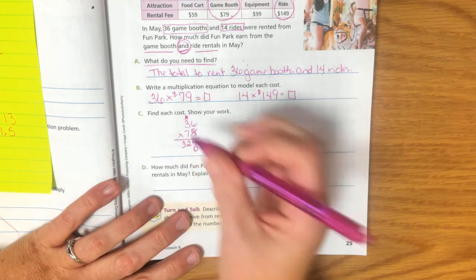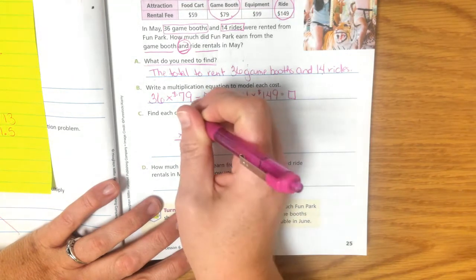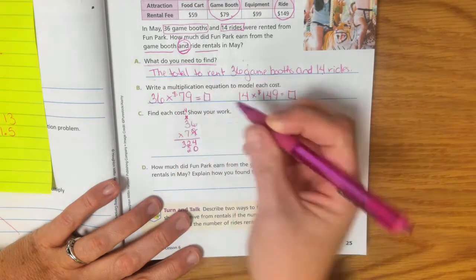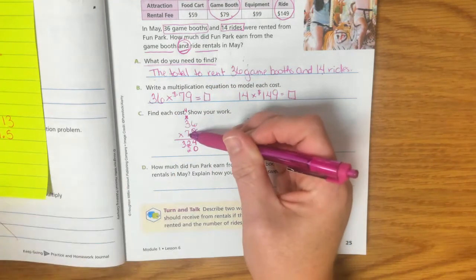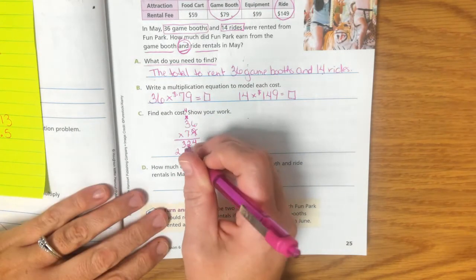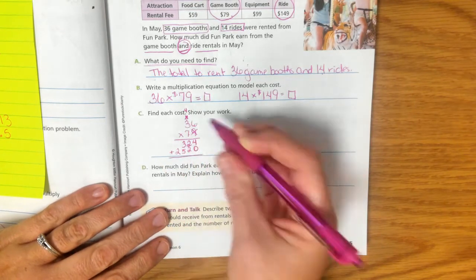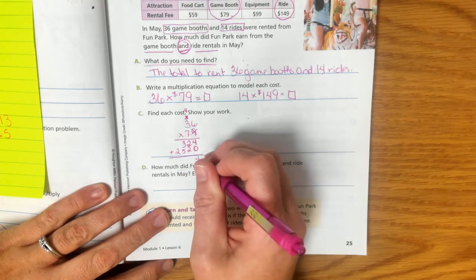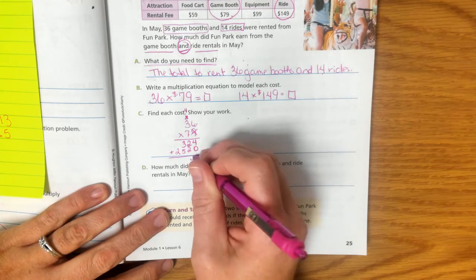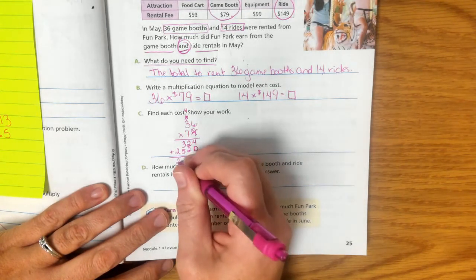6 times 7 is 42. I regroup my 4 up here. 3 times 7 is 21, plus 4 is 25. And then I need to add these together. 4 plus 0 is 4. 2 plus 2 is 4. 3 plus 5 is 8. 2 plus nothing is 2.